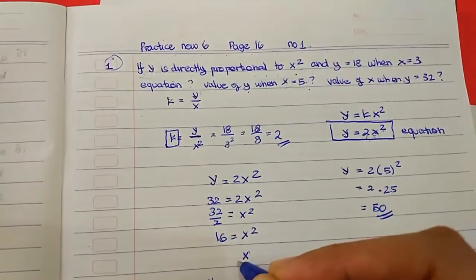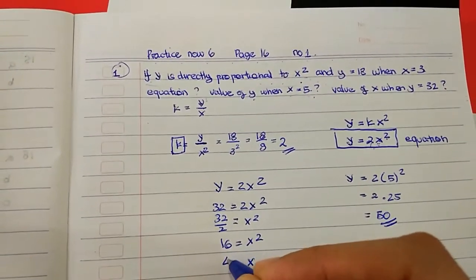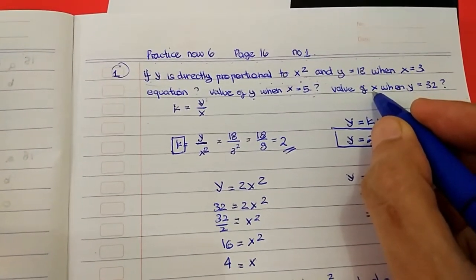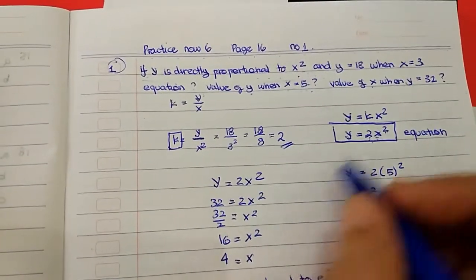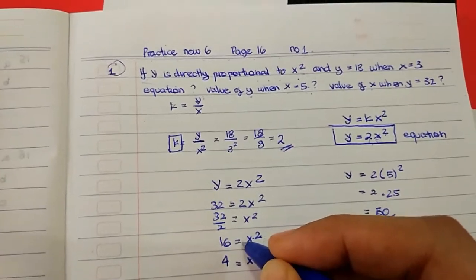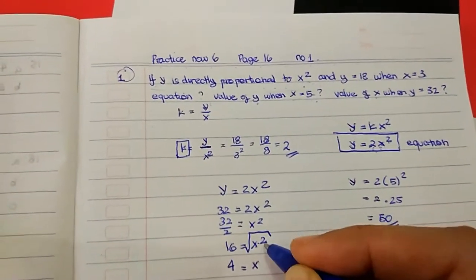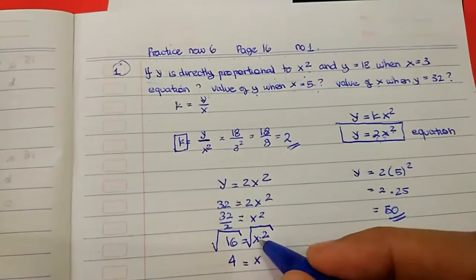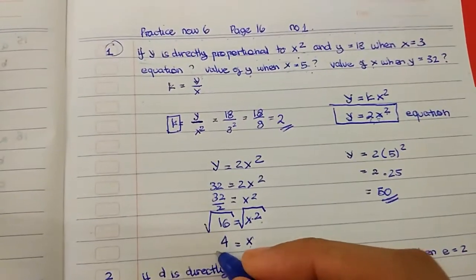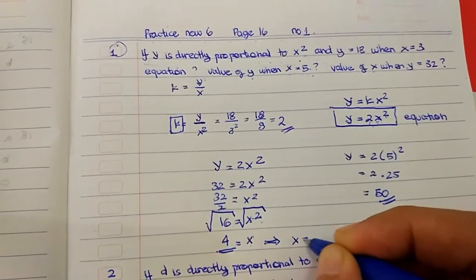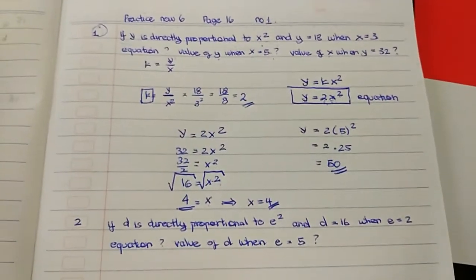So it means x will be equal to 4, because we are not being asked to find the value of x squared, but we are being asked to find x. To make x squared become x, we take the square root. If you square root the right side, you also need to square root the left side. So the result is x is equal to 4. So that's the first example for directly proportional.